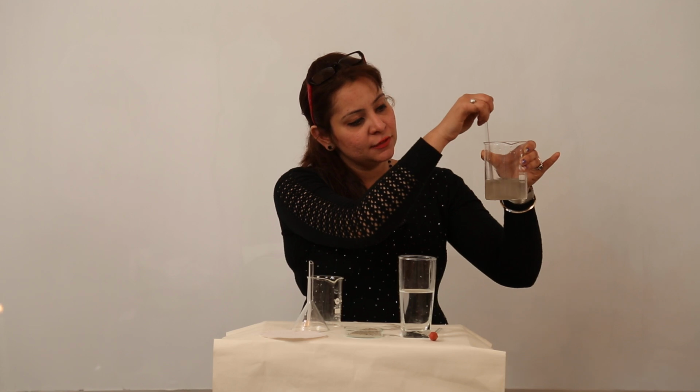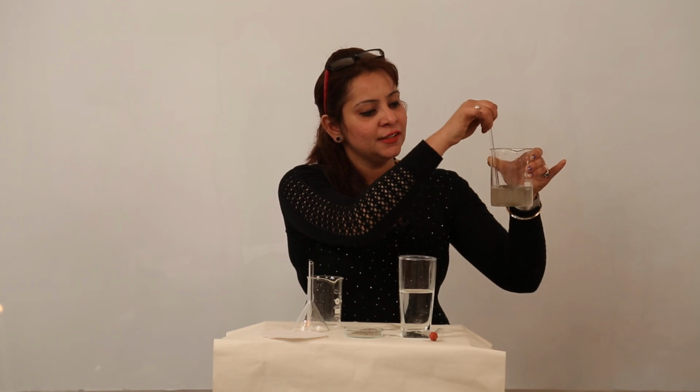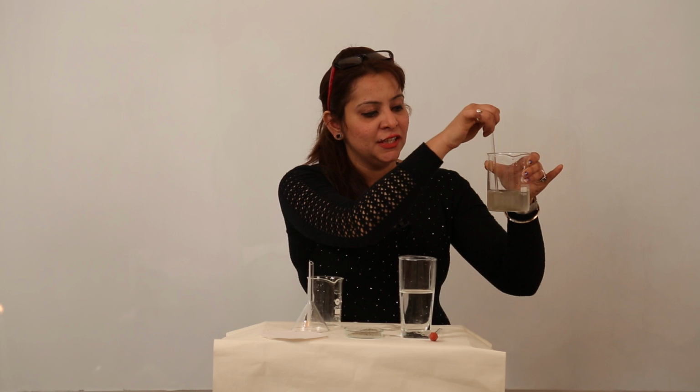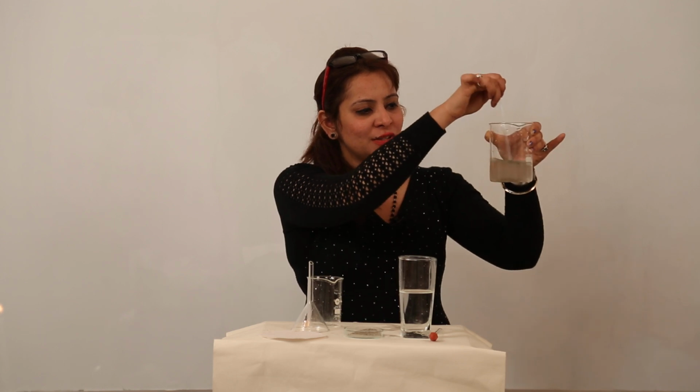You can look, just make it more dissolved by using the stirrer. Just stir it so that we can get an almost brown colored liquid. That means the color of water changes to brown, it no longer remains colorless. Now you get to see that the water has almost become dirty, right?